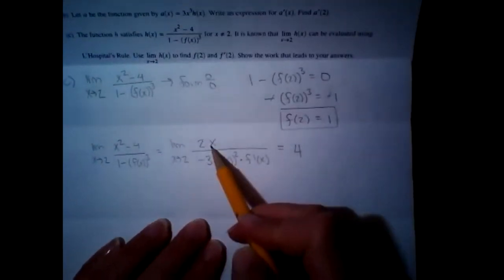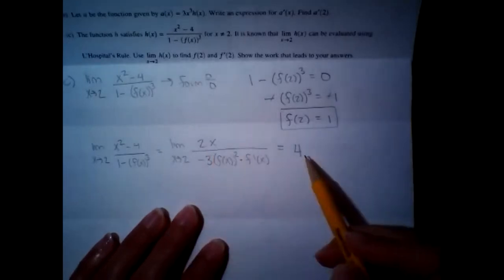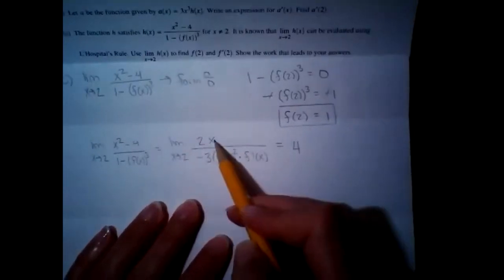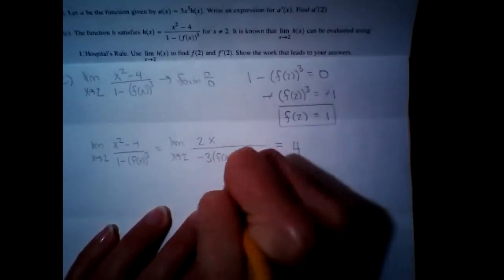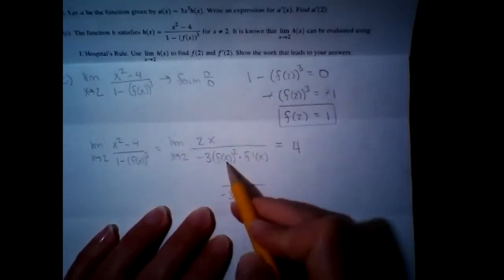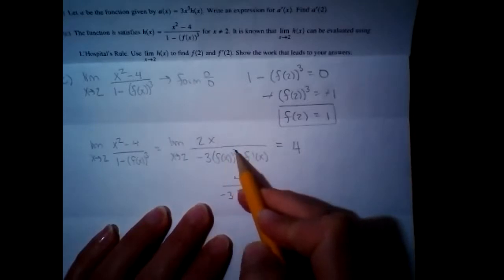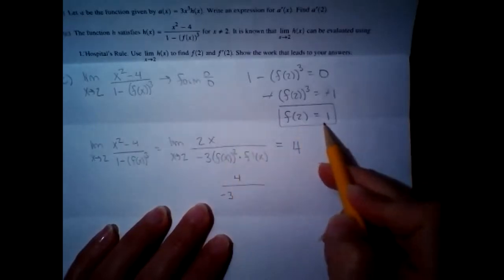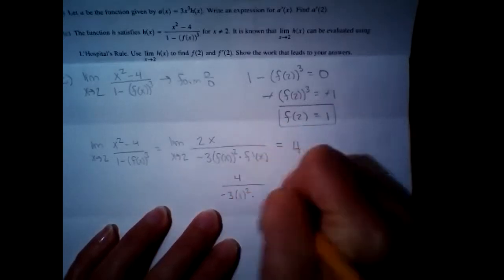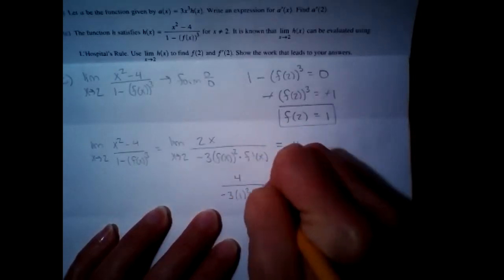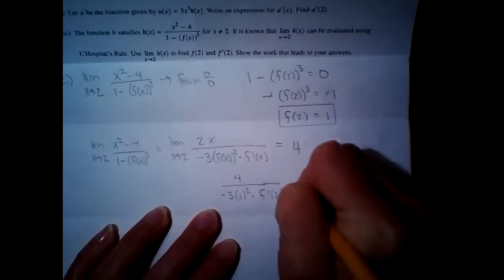All right, so now we're going to plug in 2 for x, set this equal to 4, and we'll solve it. So if you plug in 2, you're going to get 4 over, down here, we'll have negative 3. Now we're plugging in 2, so it's f of 2 squared. Well, f of 2 is 1. So that would be 1 squared, and then times f prime of 2. Again, I just plugged 2 into all that.